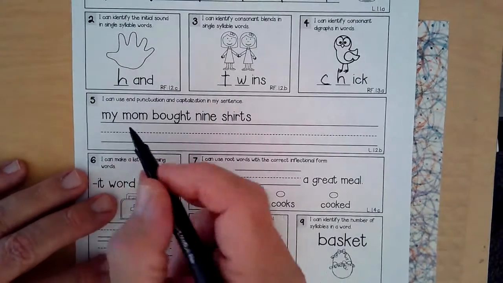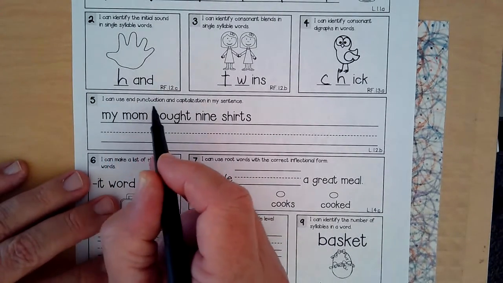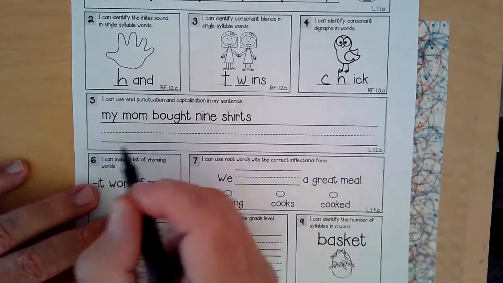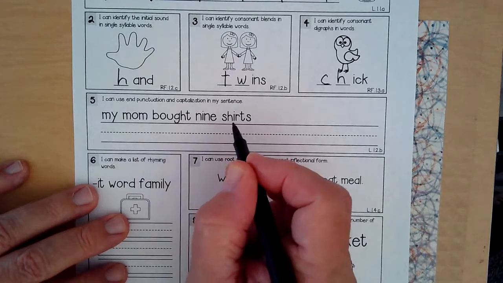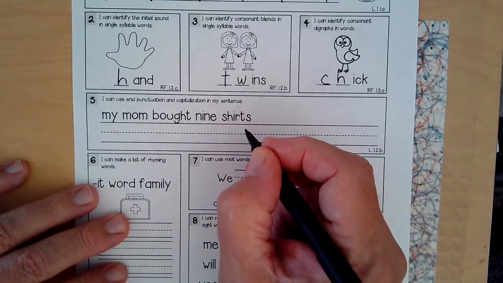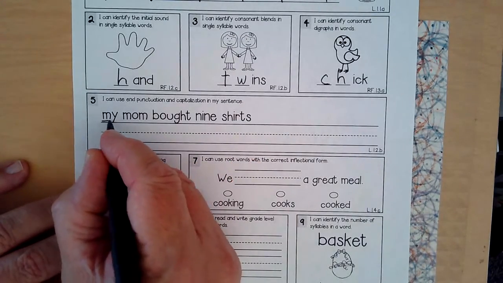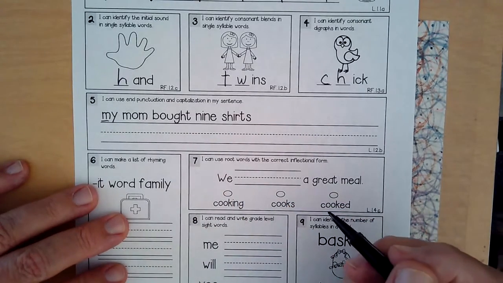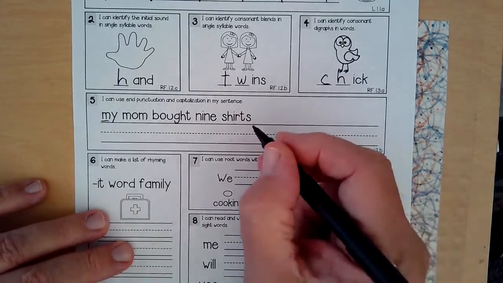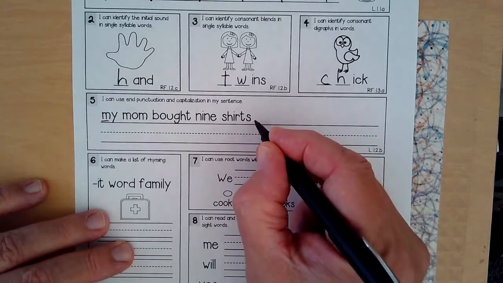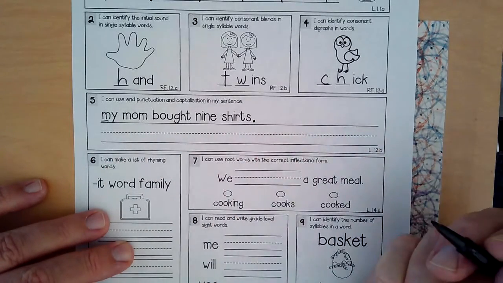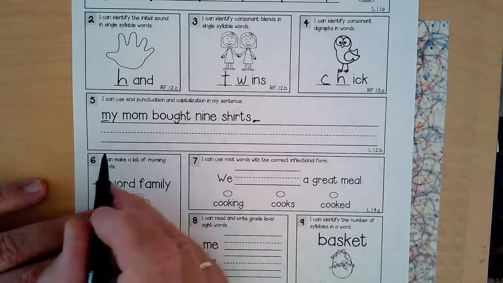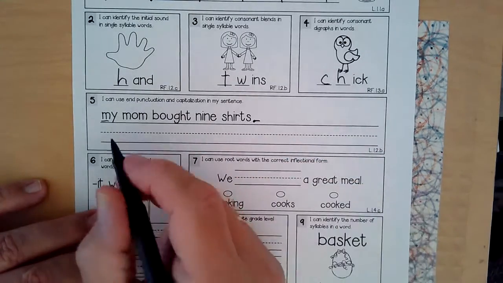All right, let's be the teacher. I can use end punctuation and capitalization in my sentence. My mom bought 9 shirts. Now, we know that sentences start with capital letters. The person who wrote this did not do that. We need to fix it for them. We also know that sentences end with punctuation.